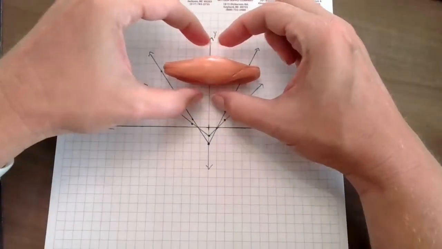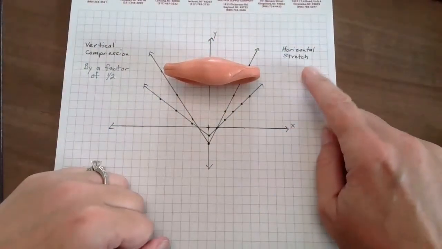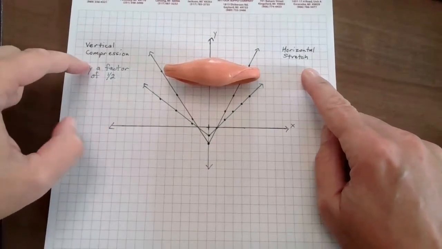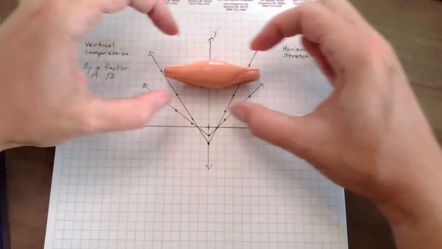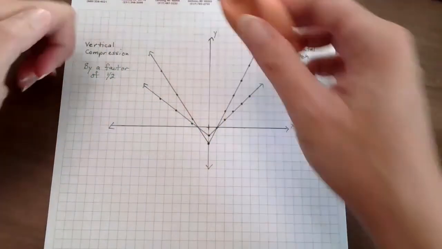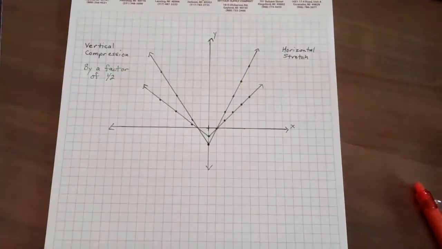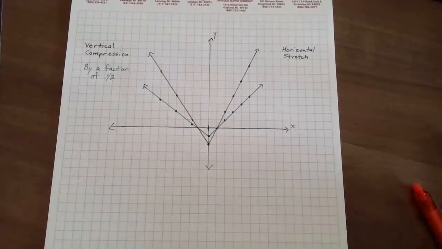Well, even though this was achieved by pulling it outward, horizontal stretch, it also kind of looks like the vertical compression because I get the same effect from squishing it down as I do from pulling it out. All right, so these guys, you have to be very careful with them. It is possible, if you have a simple enough function, that a vertical compression can be the exact same thing as a horizontal stretch. But for any graph that is even slightly more complicated, these are not the same thing, but man, do they look similar.